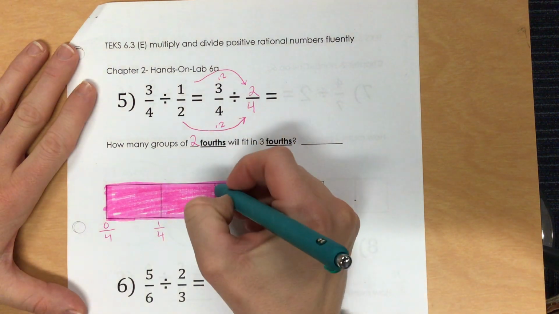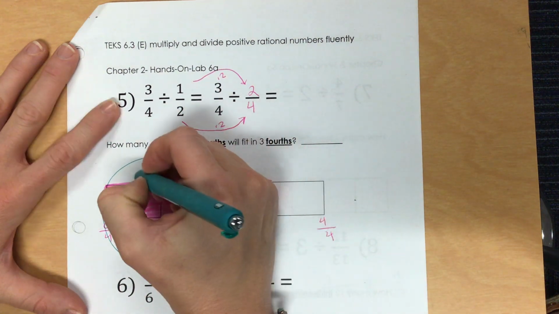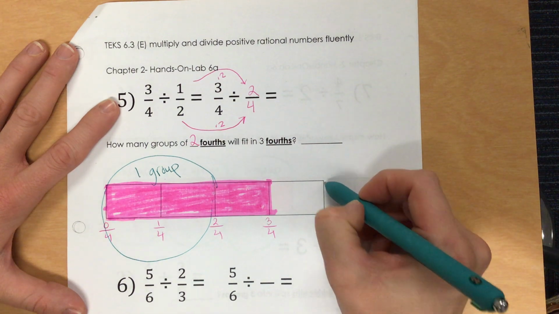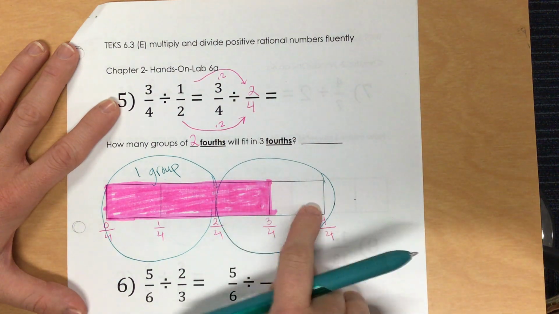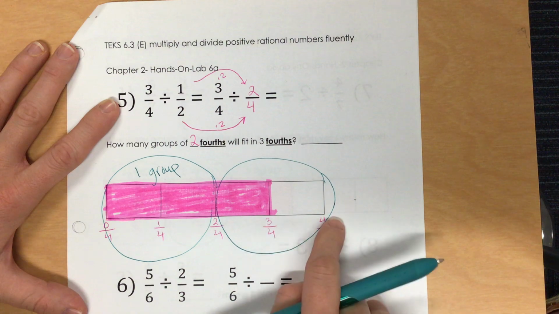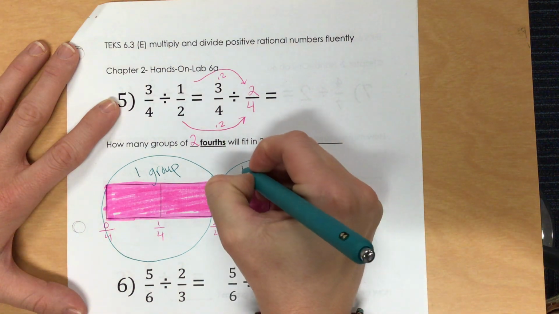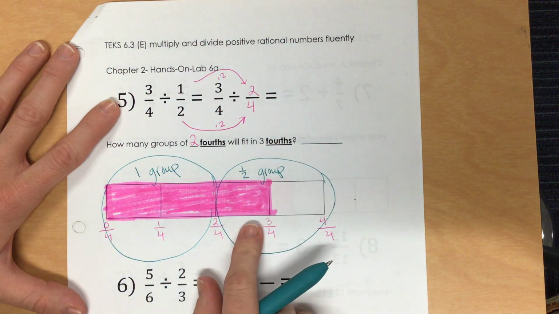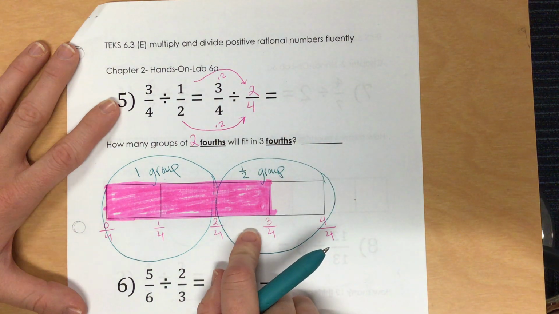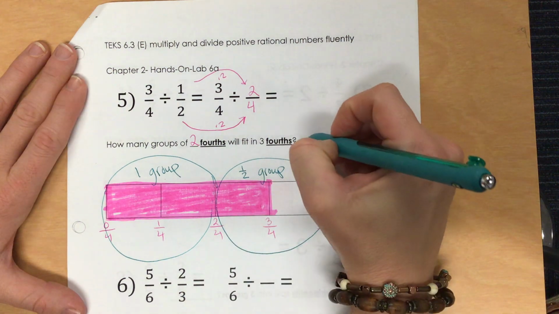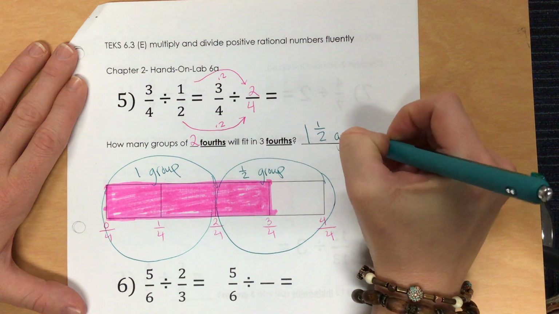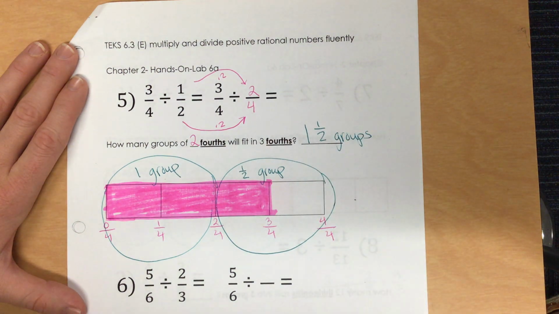So here's 2/4. This is one group. Now, I circled both fourths, but we do not have a full 4/4. So in this one, we only have half a group because we only had 1/4 out of 2/4 left. So in number 5, we actually have 1 1/2 groups of 2/4 that will fit into 3/4.